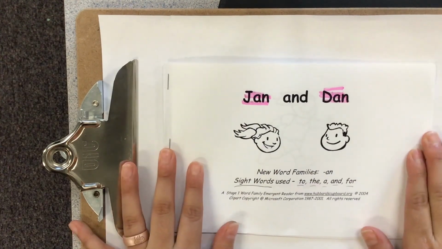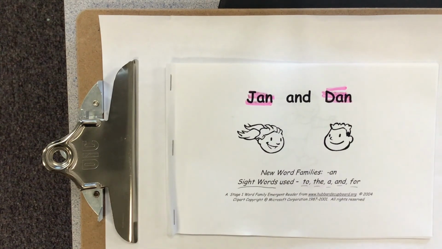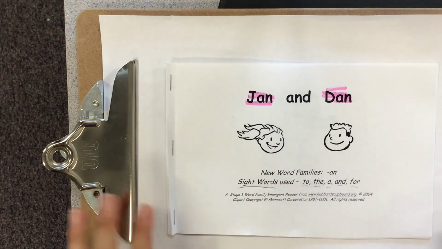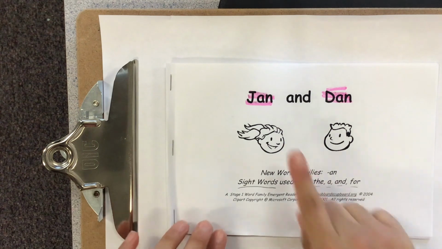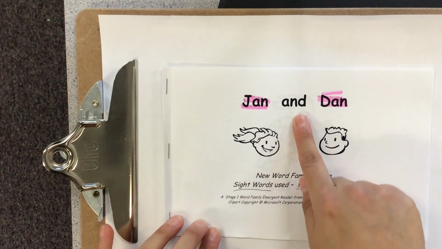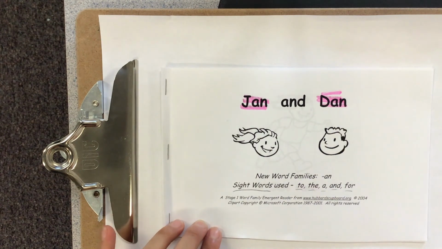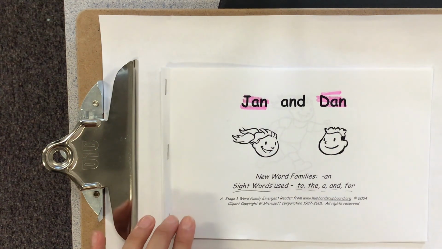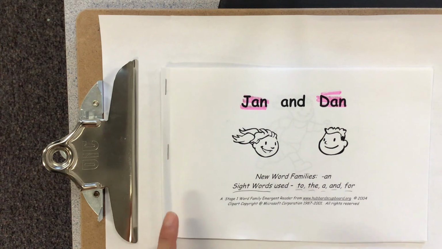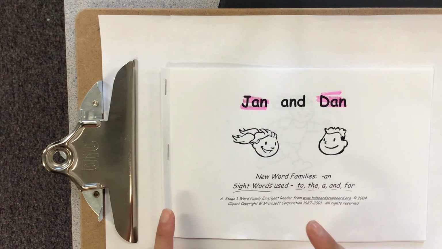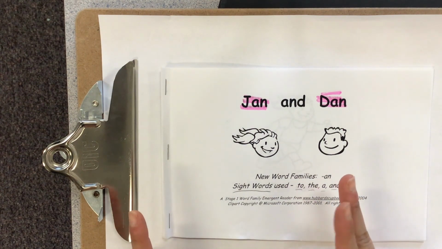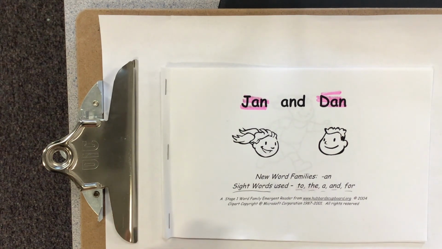Once you close your book, you are going to complete a graphic organizer on the story Jan and Dan. And you're going to draw a picture of what happened first, what happened next, and what happened last. And we will do this together.